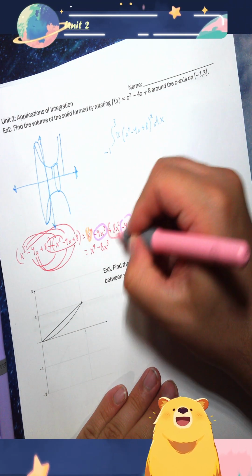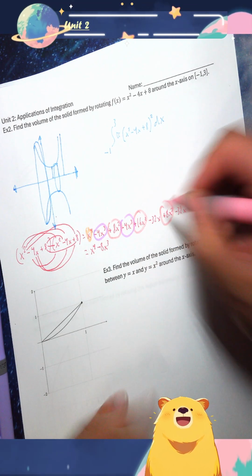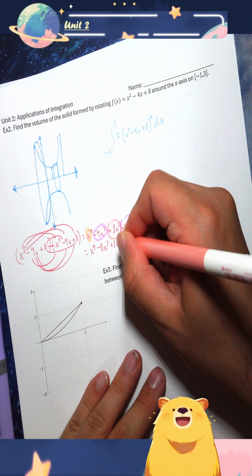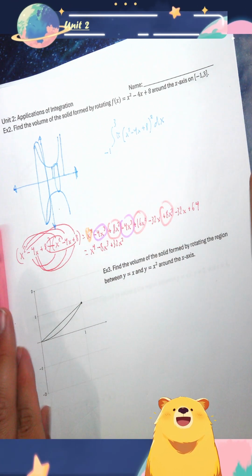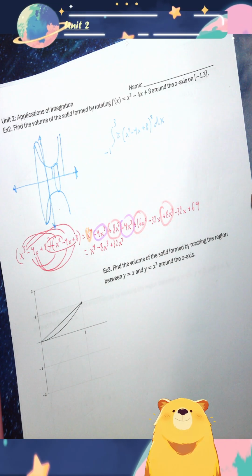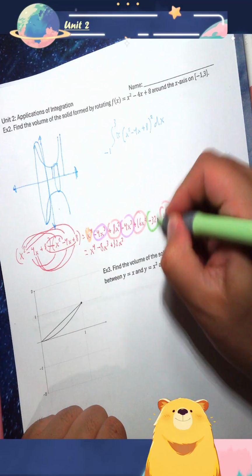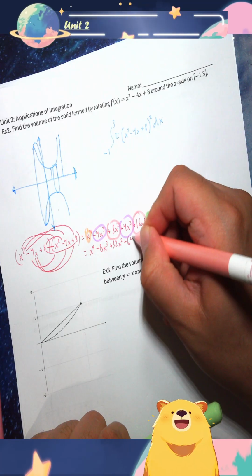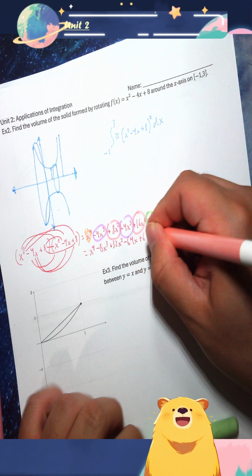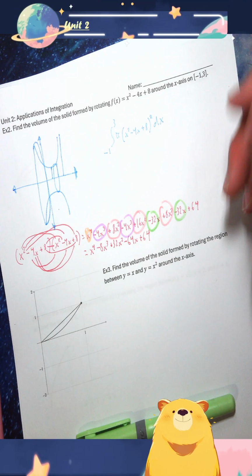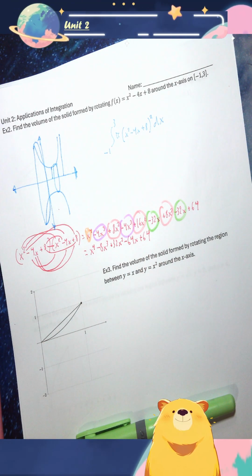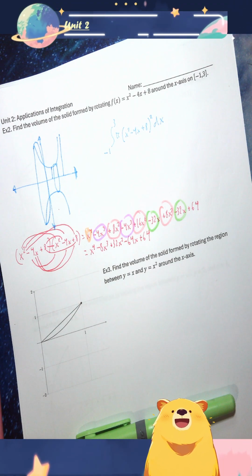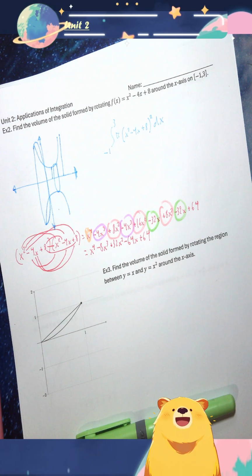Then I have this guy and this guy, which is just plus 32x squared. I have this guy and this guy, which is minus 64x and then plus 64. Okay. Let me just double check, because I don't want to lead us astray.